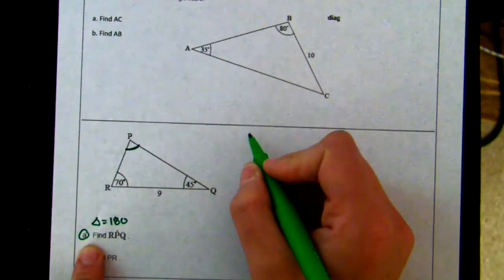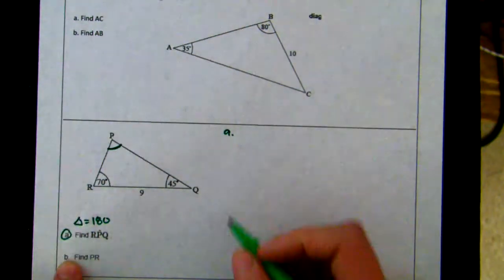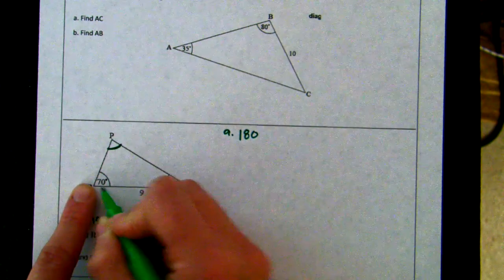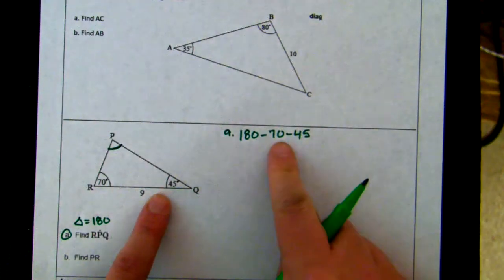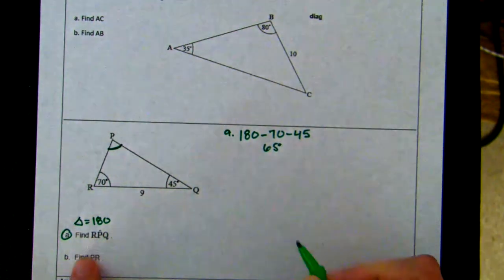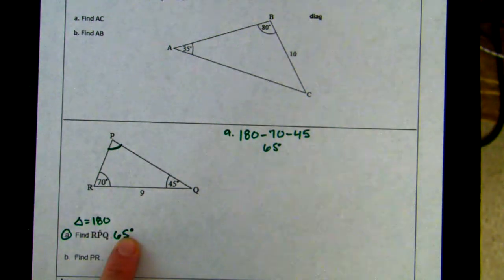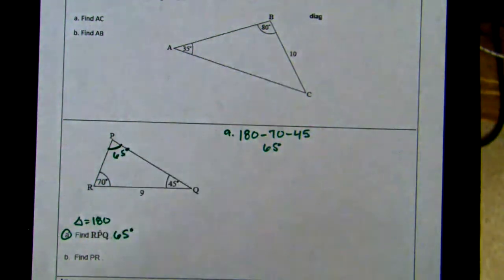Okay, so I'm going to do part A up here. I'm going to do it the shortcut way. If I know 180 is my total, I'm going to take away this angle, minus 70, take away this angle, minus 45. If I pop that into my calculator, I should get 65 degrees. So my answer here is 65 degrees. Make sure you remember that degree symbol because it is an angle measure. So here I answered part 1, 65 degrees.